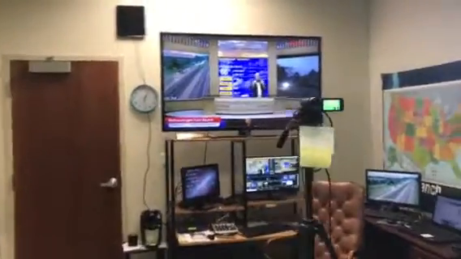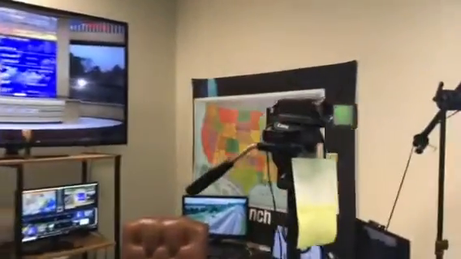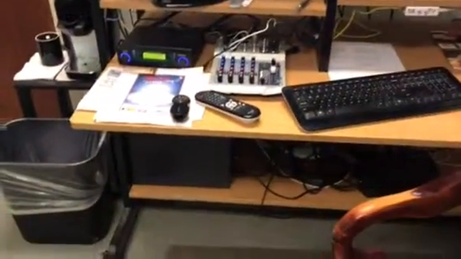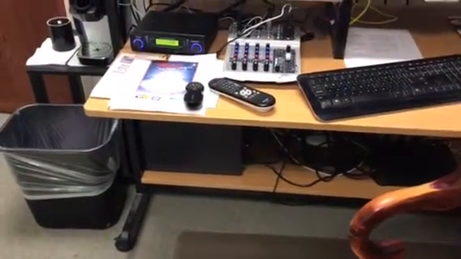Now, the camera is an inexpensive Canon, I think it's an HF50 Canon, Vixia HFR50 Canon, and it does well for me. That's all I need in here. The output of that is HDMI going into a capture card in my Asus gaming PC. And you see the setup here.